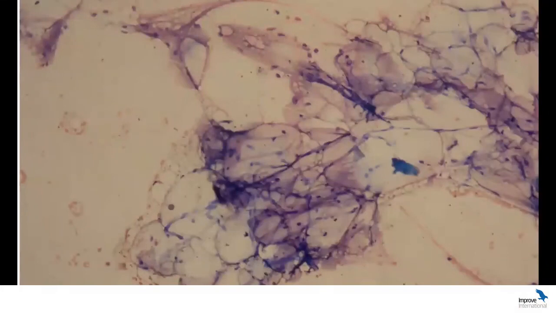And there were a couple of people in the slide sessions that commented that there was nothing in the sample, and again reinforced the previous point of looking at all of the smear with a low magnification, because then you would have been able to easily identify these clusters of cells. So obviously this is a lipoma case, and I hope that everyone would have been able to identify this.